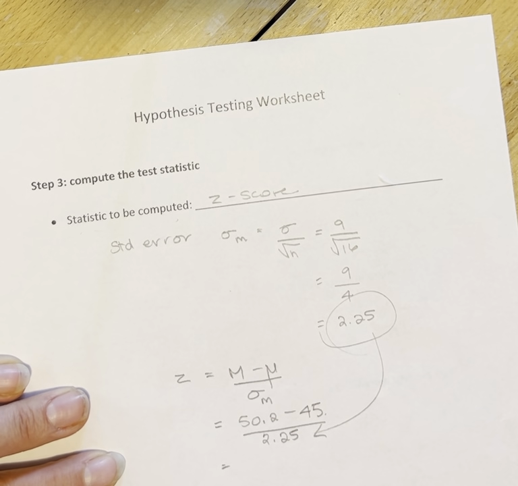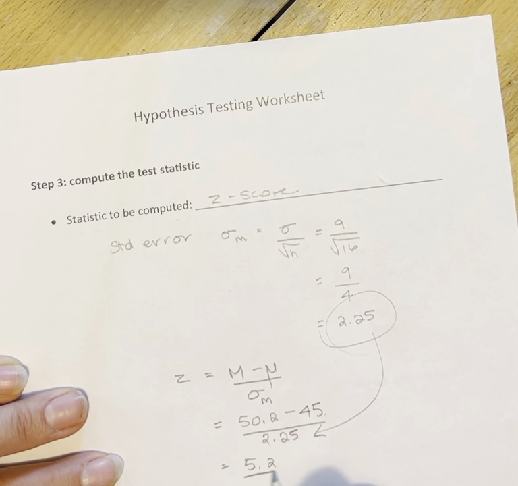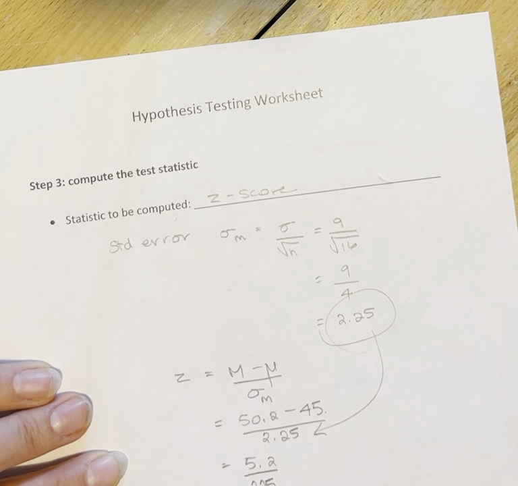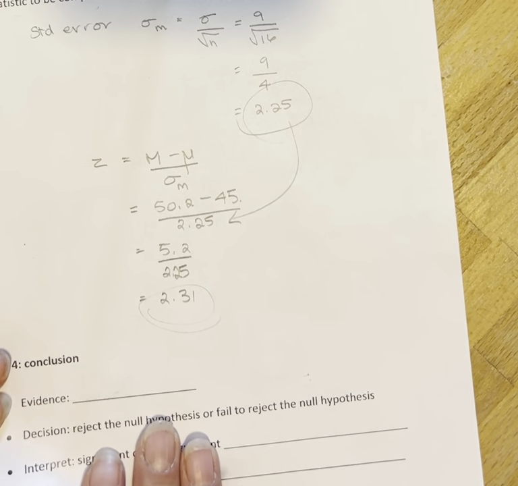So 50.2 subtract 45 is 5.2. And I divide by 2.25. And I get 2.31. So this is the value that I'm going to compare to the cutoff values, the critical values.